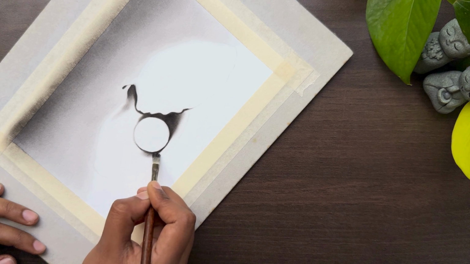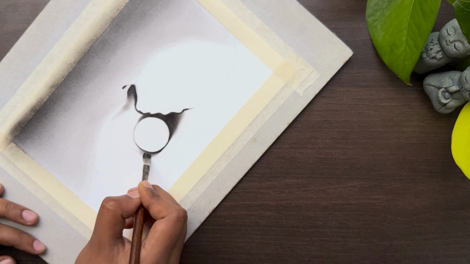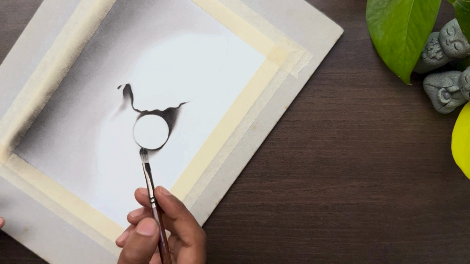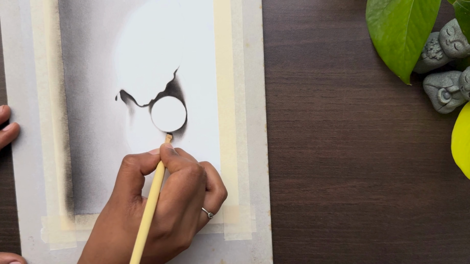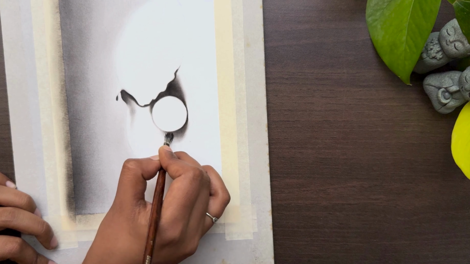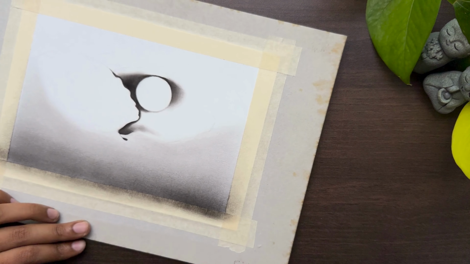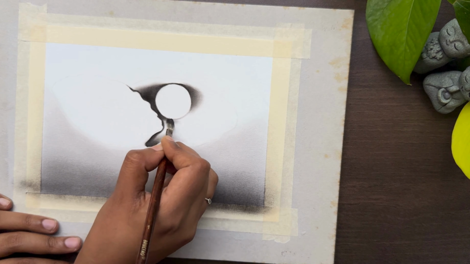Now I'm using a bigger brush of size 2 and adding that shadow with a little bit of charcoal dust. And blending everything in a circular direction. Same thing I'll do on this side.